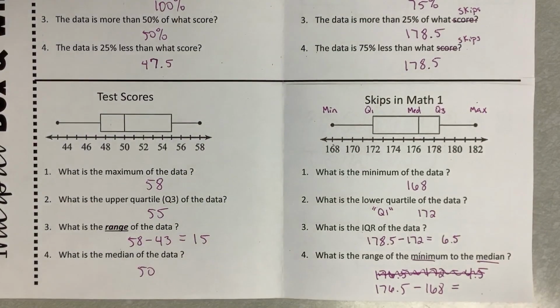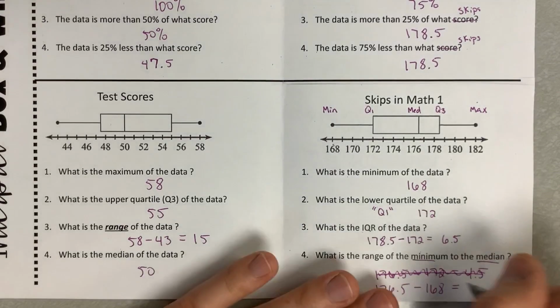So I'm going to go ahead and calculate that in my brain. I'm not using a calculator that's off screen right now, because that would be cheating. And that's going to be 8.5.